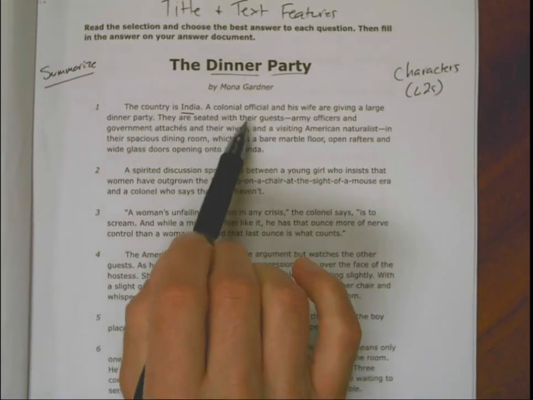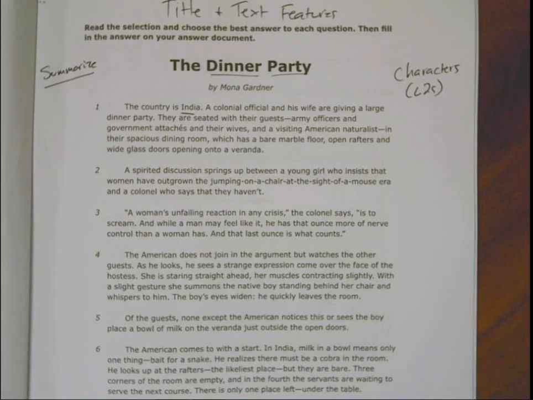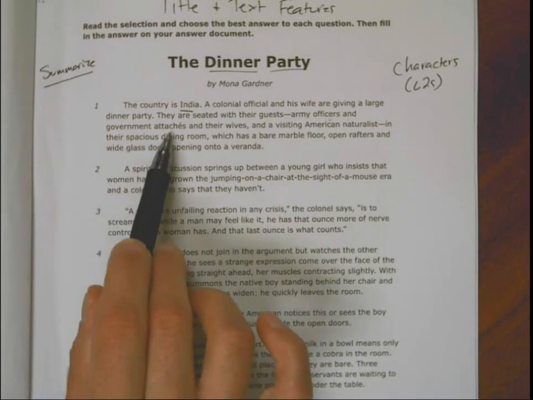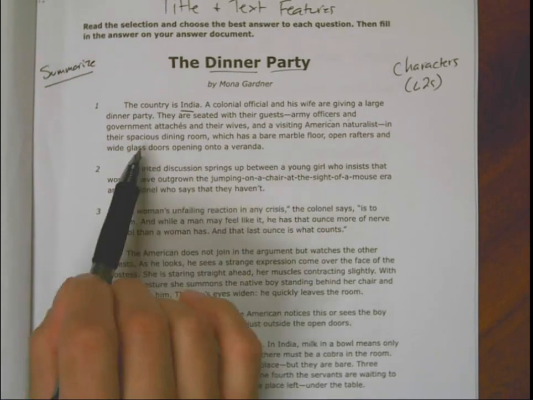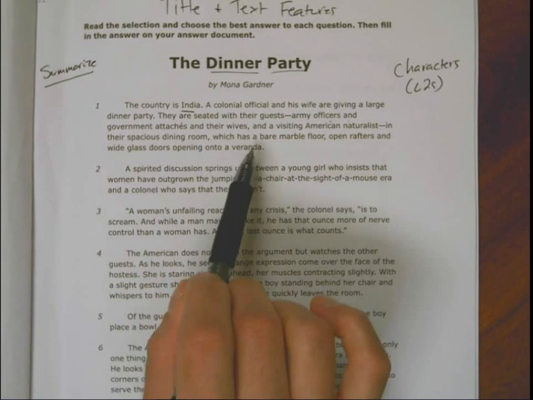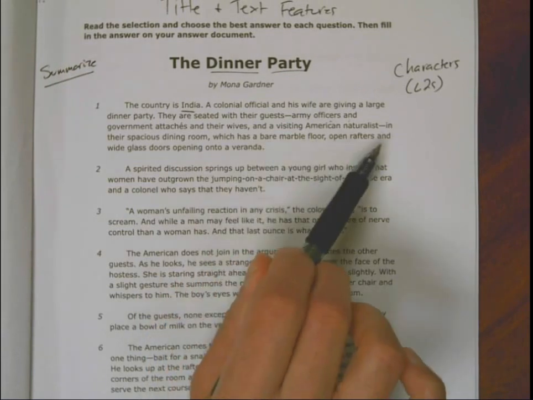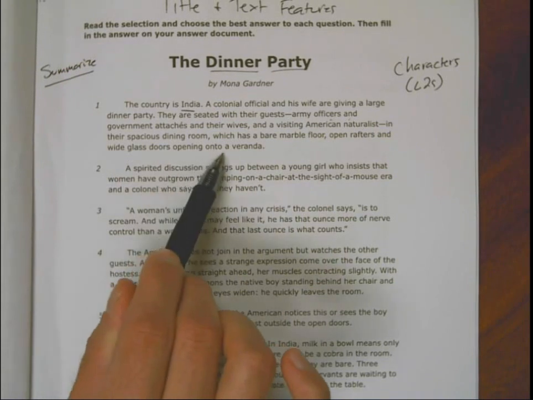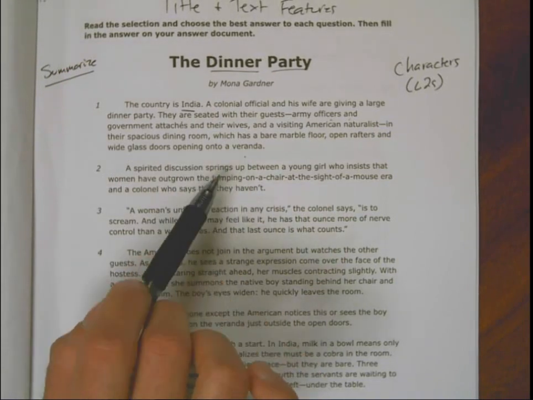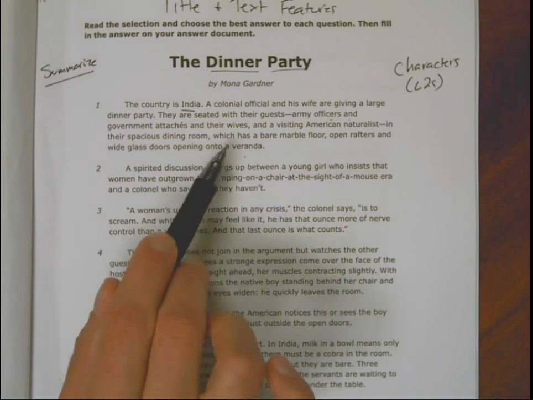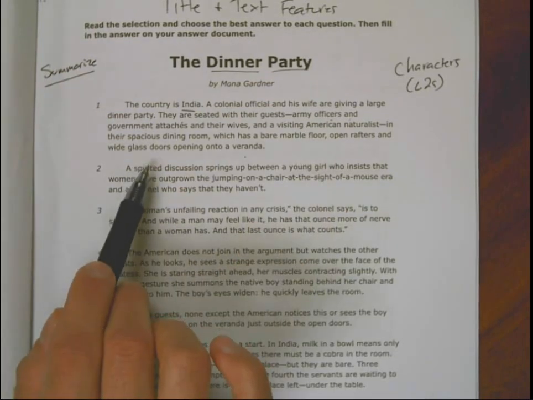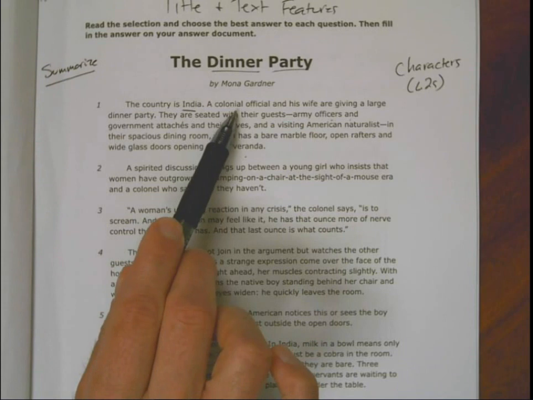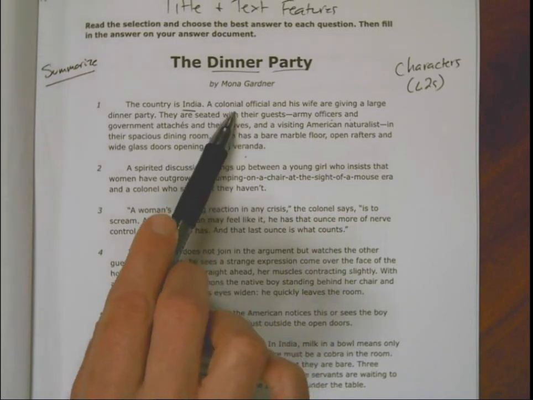A colonial official and his wife are giving a large dinner party. They are seated with their guests, who are army officers and government attachés, and their wives, and a visiting American naturalist in their, look at this, spacious dining room, which has a bare marble floor, open rafters, and wide glass doors opening onto a veranda. Now, my house does not look like that. My house does not have a spacious dining room with marble floor and wide glass doors. You want to know the difference between me and the colonial official? Yeah, homeboy has money and I don't.